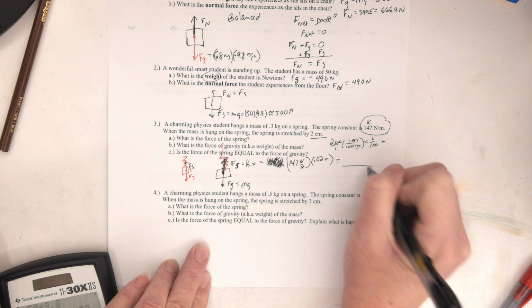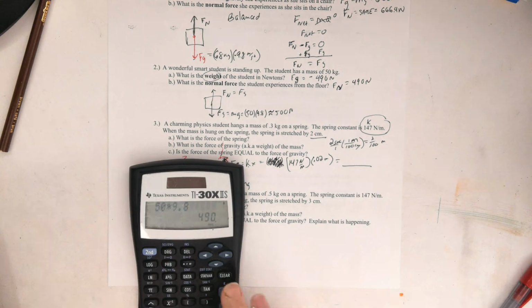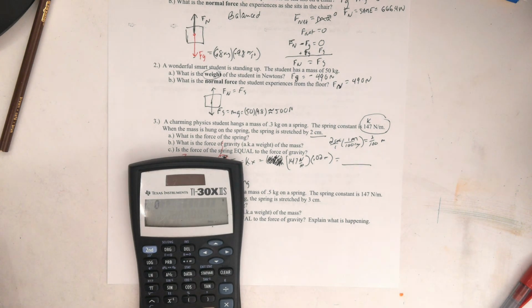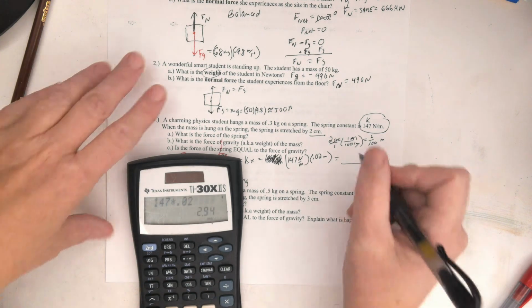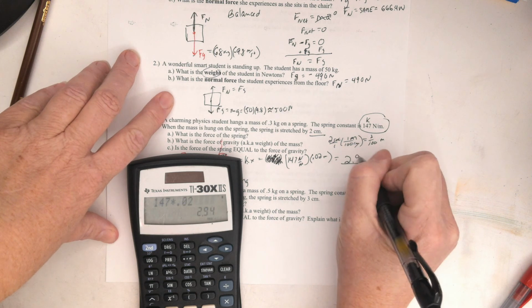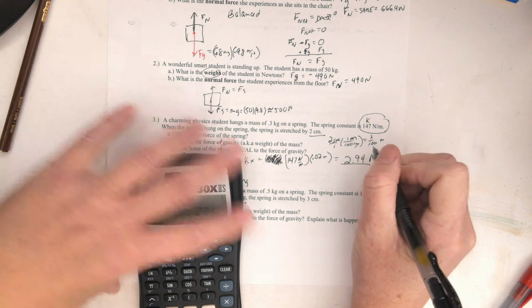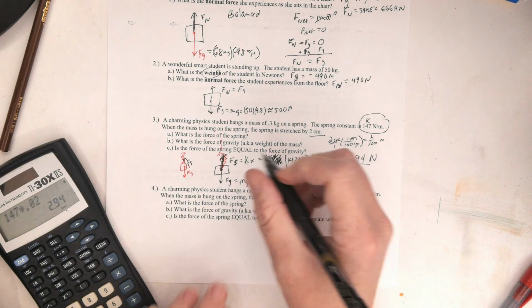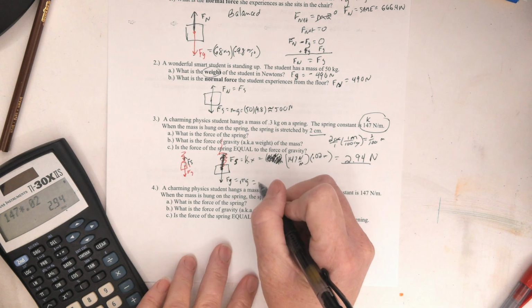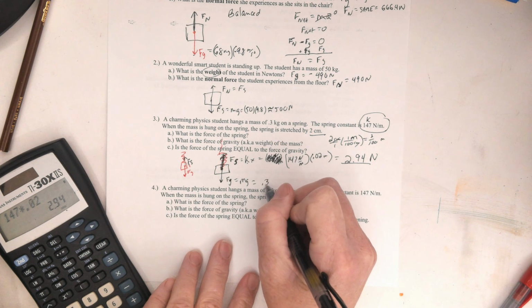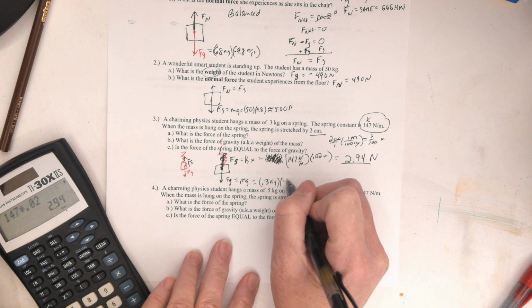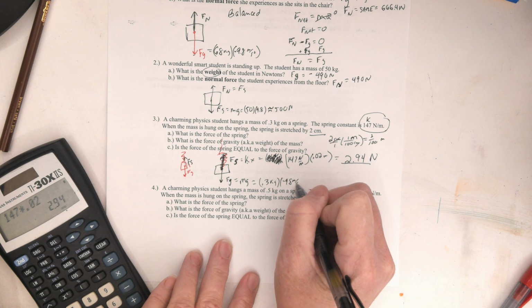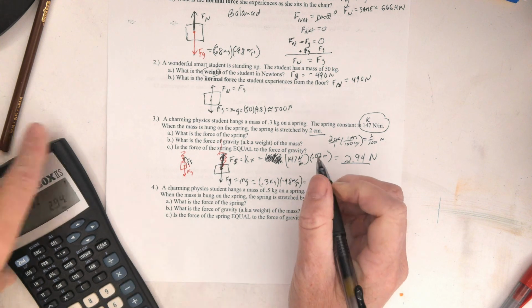Multiply those together. 147 times 0.02 is 2.94, and the final unit is newtons. Now, what's the force of gravity? Force of gravity is mass, which is 0.3 kilograms, times negative 9.8 meters per second squared. We know it's pointing down, but I'm just putting it down.